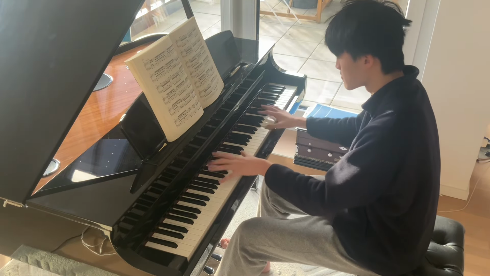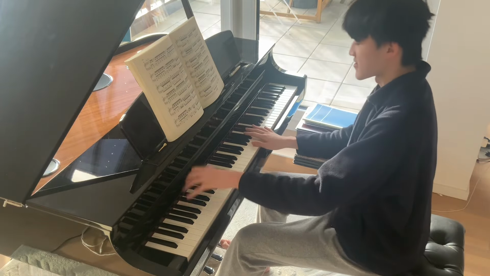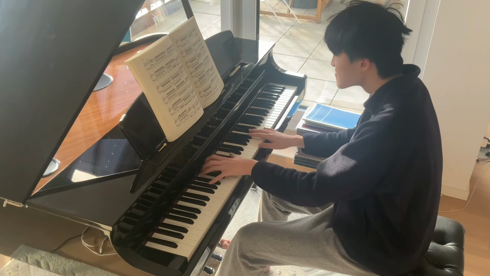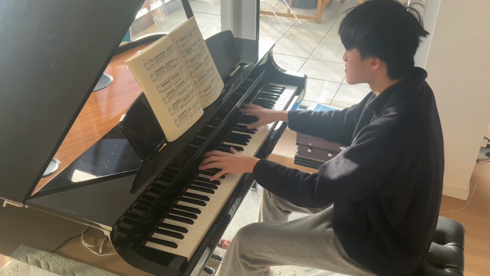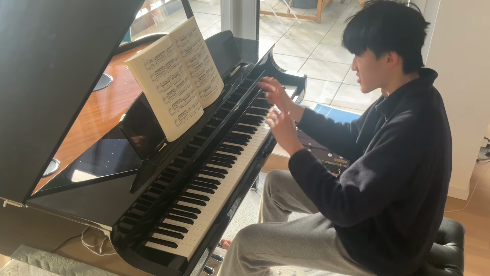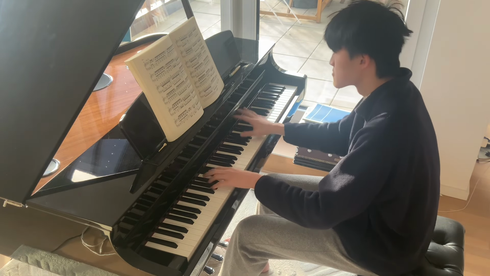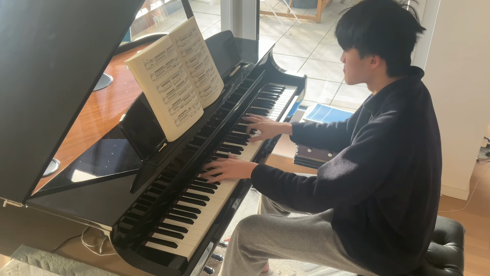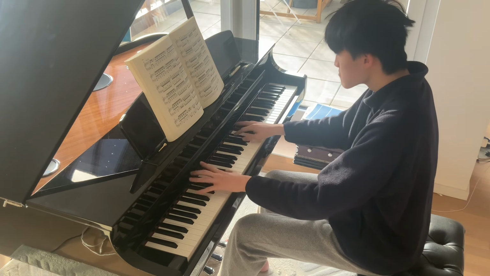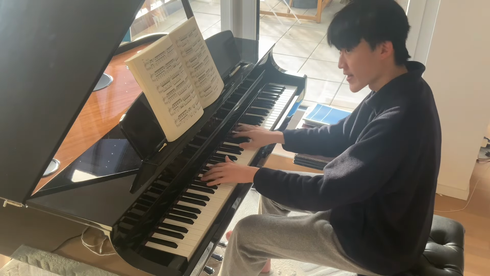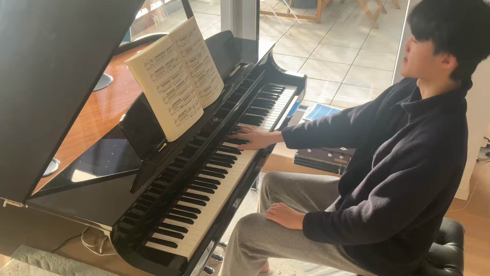So there's jumping around and it's very playful. And then build up. And then we're back. Now more notes, even more notes are added to the right hand accompaniment.